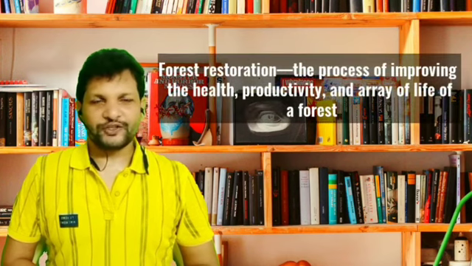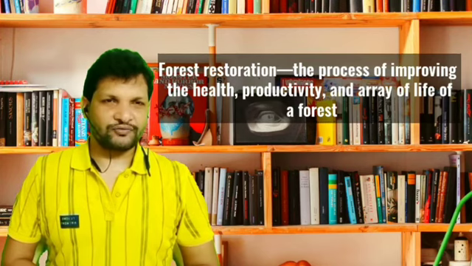Before going into the technicalities of forest restoration, it's mandatory to give a simple definition of what we mean by forest restoration. Forest restoration can be defined as the process by which we increase the productivity of the forest.